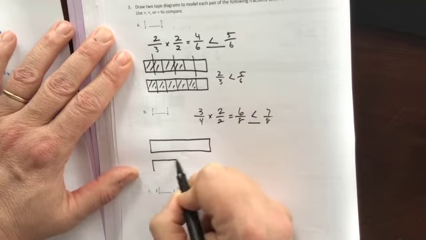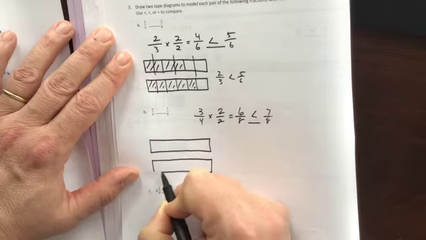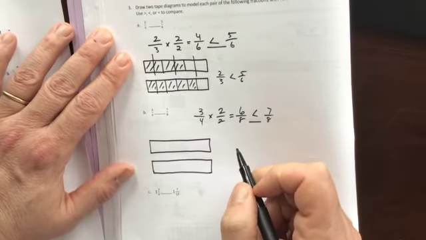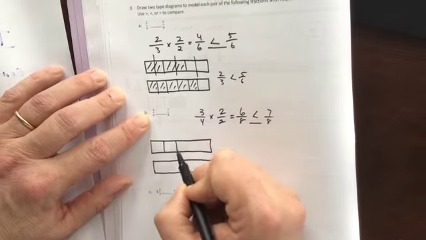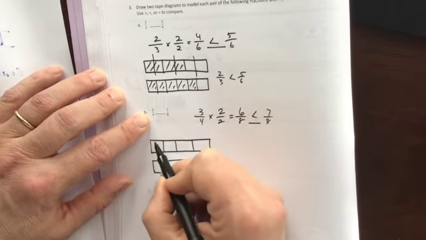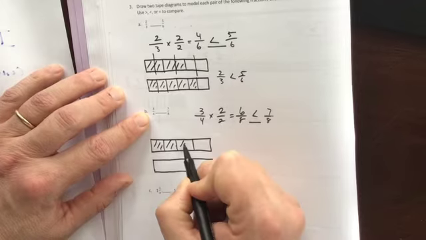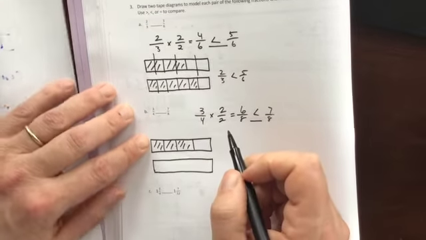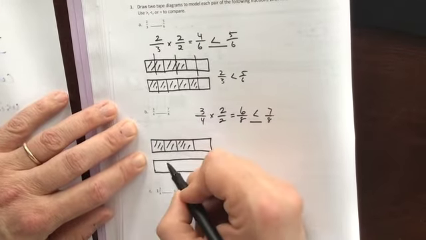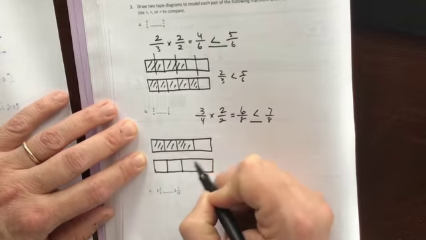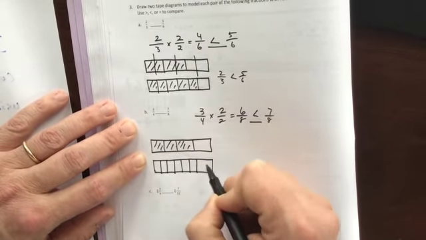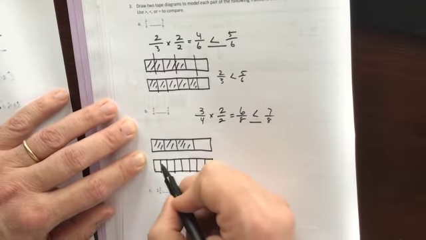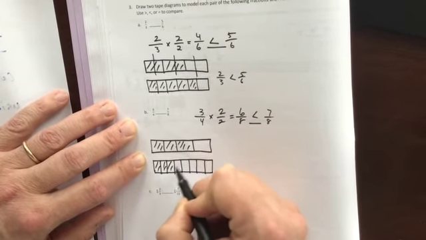I'm going to draw two identical tape diagrams. It's pretty close. I'm going to model each of these, so 3/4. There's my fourths. I'm going to color in 3 of those guys. Okay, there's my 3/4, and now I got 7/8. Well, eighths are easy. I can just copy my fourths and then divide those by 2 to get eighths. And then color in those guys again.